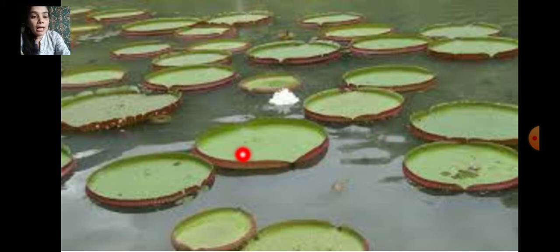The stomata in the leaves are on the upper side. Normally the stomata are on the bottom side of the leaves, but the floating leaves of water plants have stomata on the upper side. The stems are hollow. Hollow means the stems have a hole in between. The stems are hollow and very light, and this helps the leaves to float.